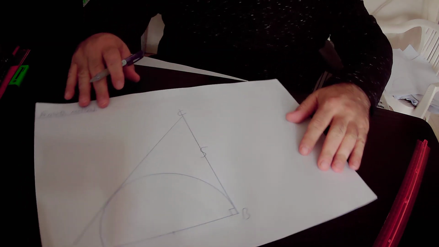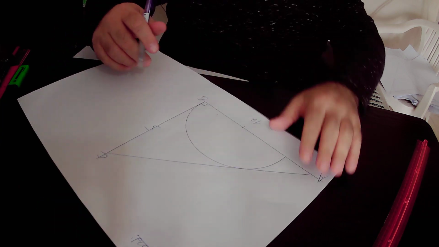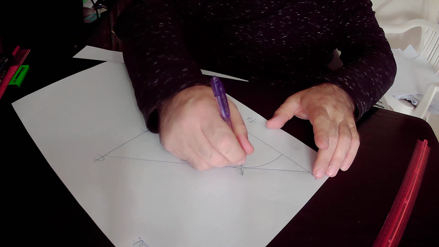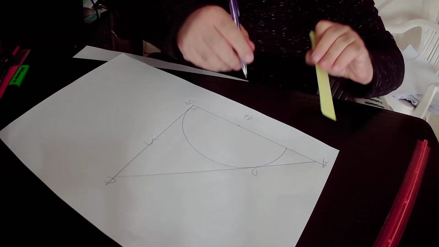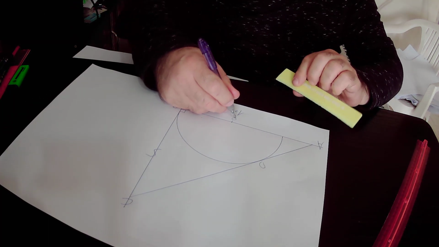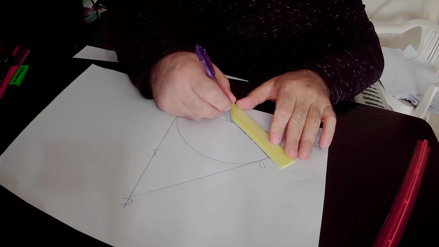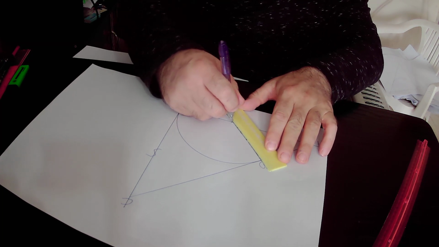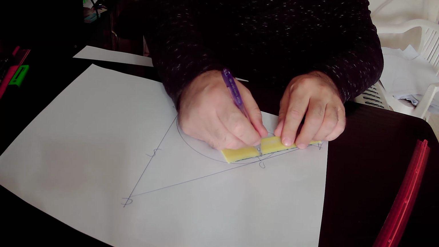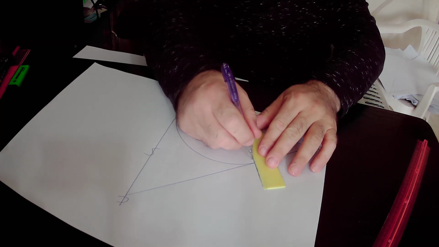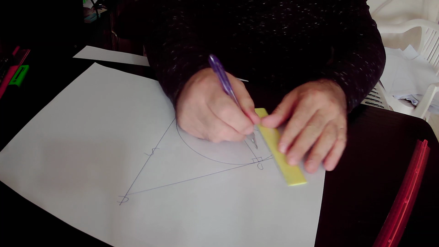Here we know that this point is point D. We also know that this is O. We did it in the first method, so I will not repeat it. This is a right angle. This is also a right angle.